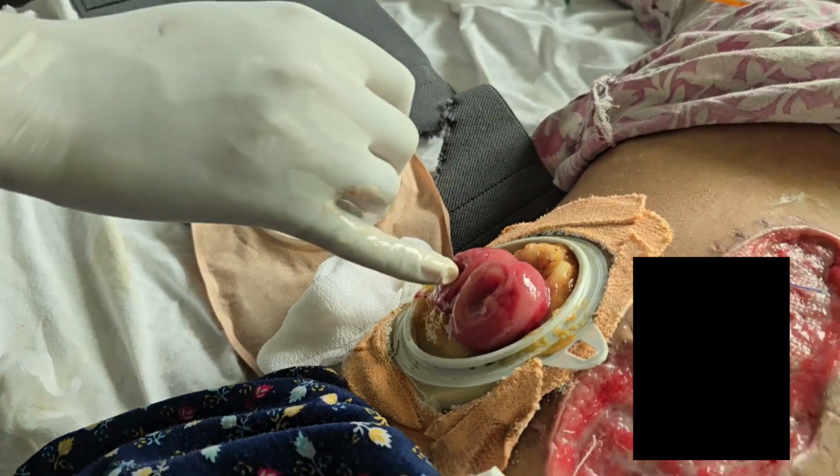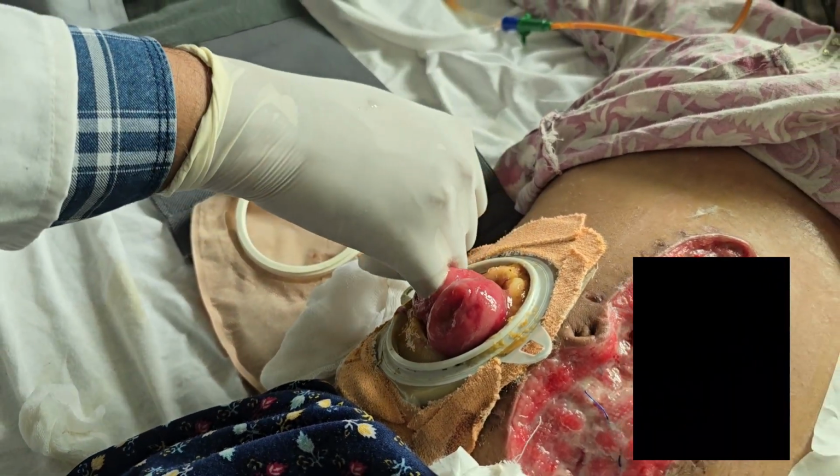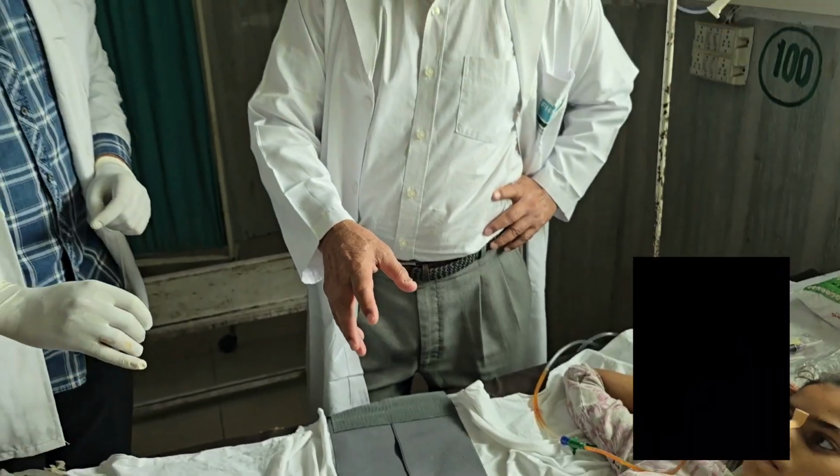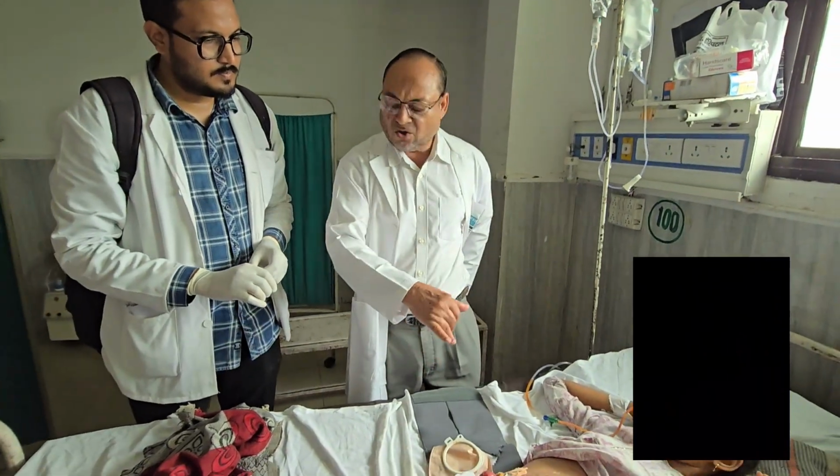Your finger is going inside? Yes, sir. Okay. So this is how you check that there is no blockage, but this is not enough. So how will you test? You will put a Foley's catheter inside and flush it with saline, and then see if the fecal matter is coming out, and repeat multiple times so that this starts functioning.